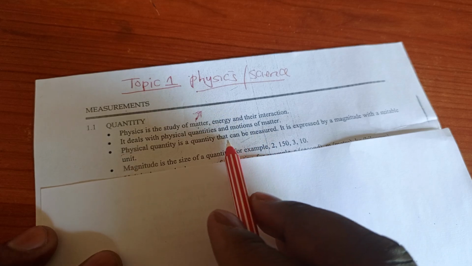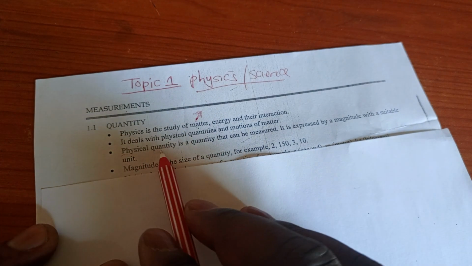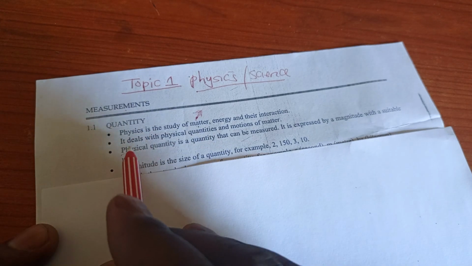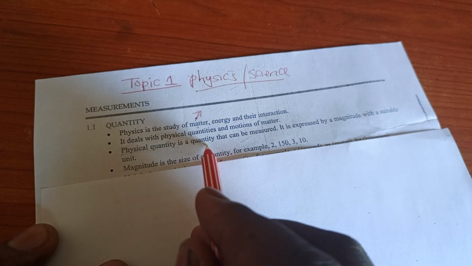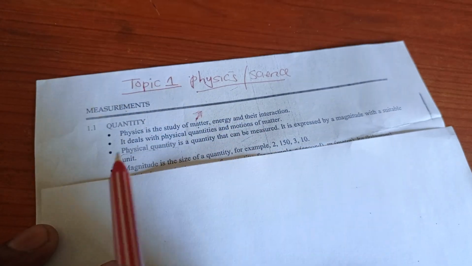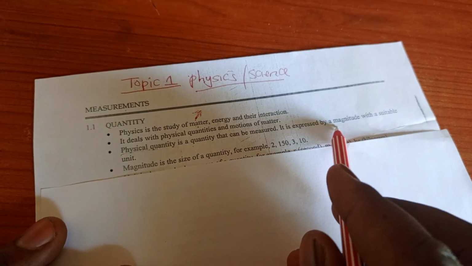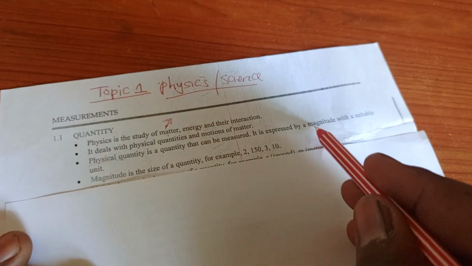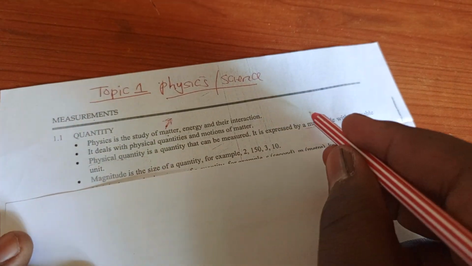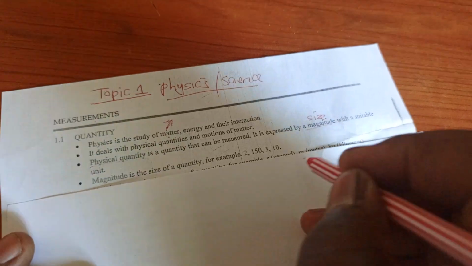Anything that can be measured, we call it a physical quantity. And this point is very important here. So a physical quantity is a quantity that can be measured. It is expressed by a magnitude with a suitable unit. Magnitude here means the size. So size is the same as magnitude.